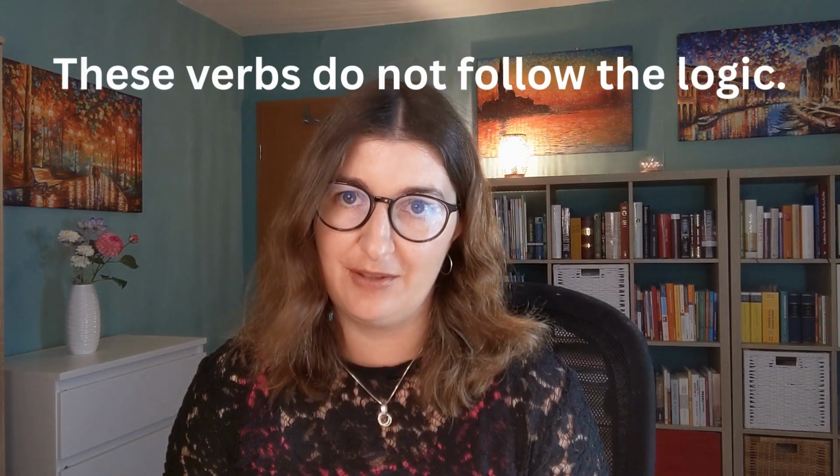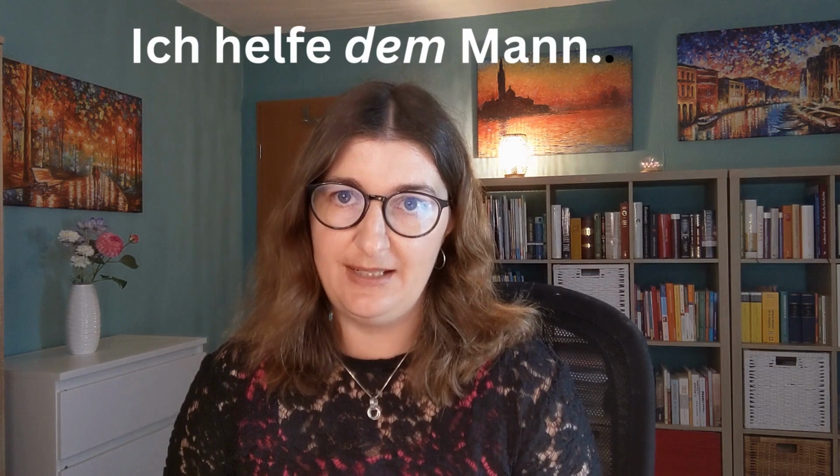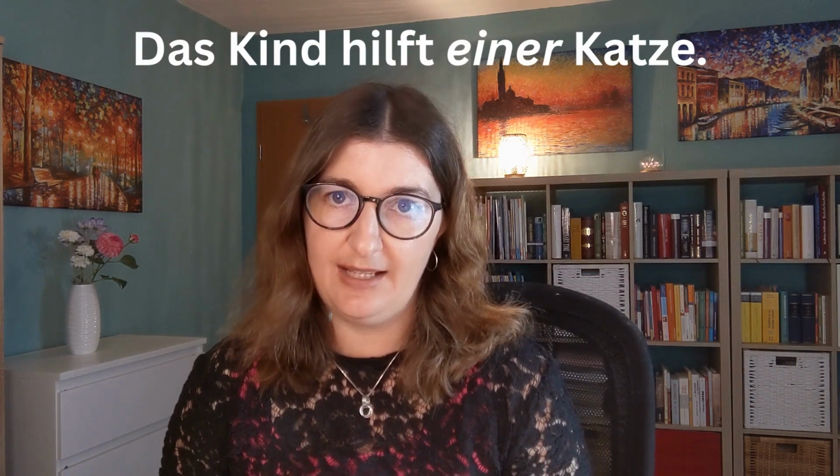There is a list of verbs that always require the dative, even though it's only one person or living object in the sentence. So it does not follow this logic, you have to learn these exceptions. We now learn 5 of those verbs. The total list is a little bit longer, but some of these verbs are too difficult for now. So our first verb is helfen. Ich helfe dem Mann. Das Kind hilft einer Katze.